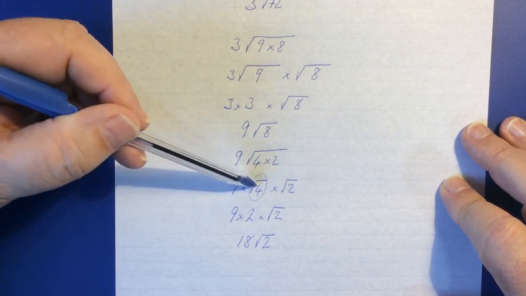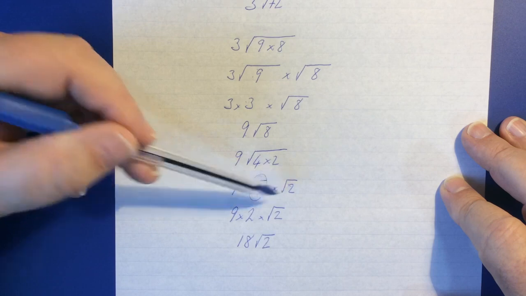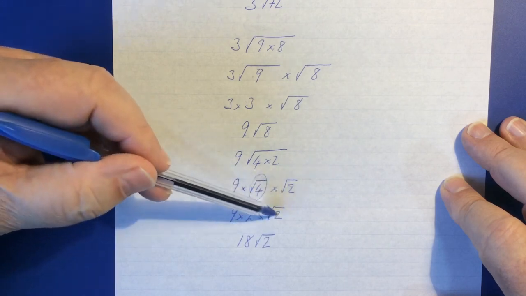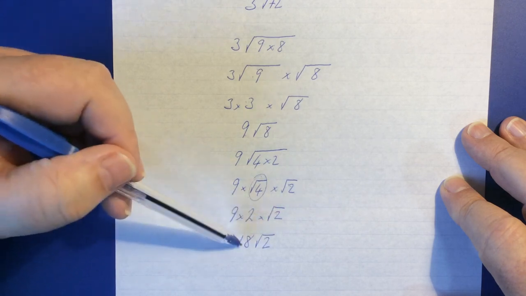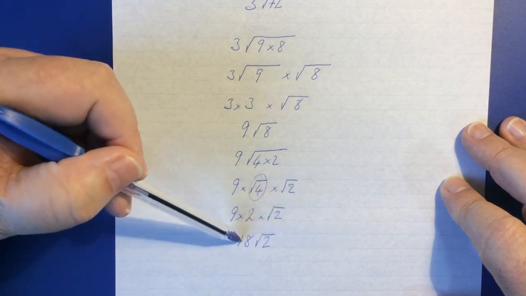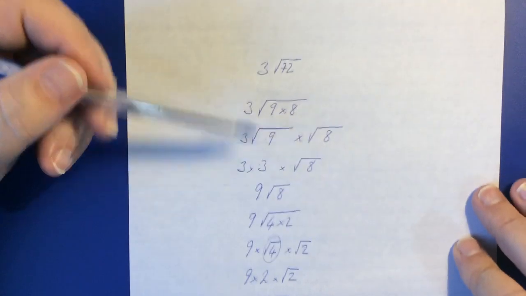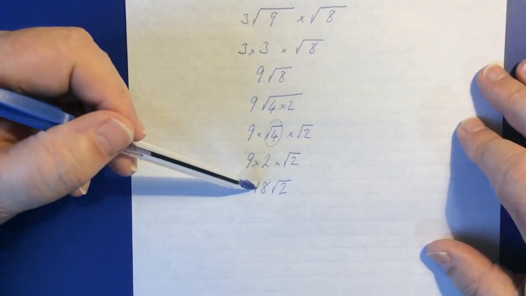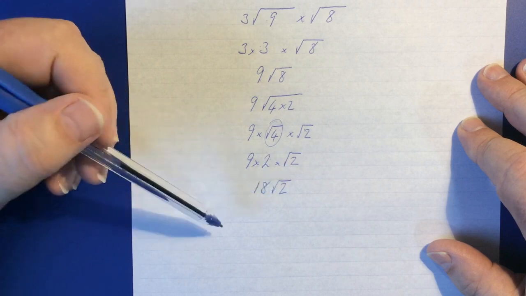Okay, so back to this. We've got 9 times square root of 4 times the square root of 2. 9 times 2, which is the square root of 4, times the square root of 2. 9 times 2 is 18. The answer to our question, what is 3 times the square root of 72, is that it is 18 times the square root of 2.